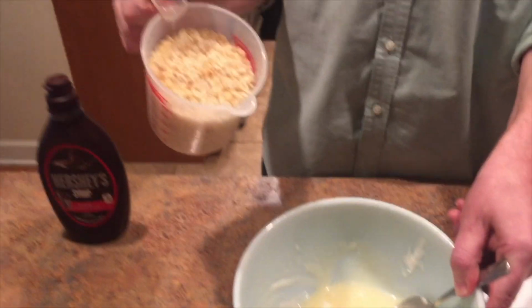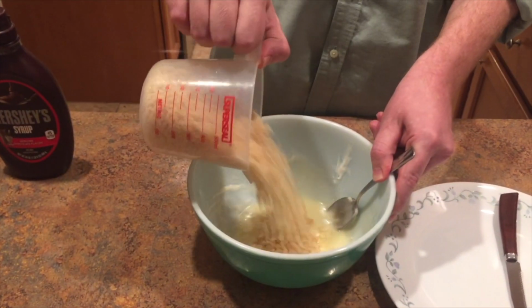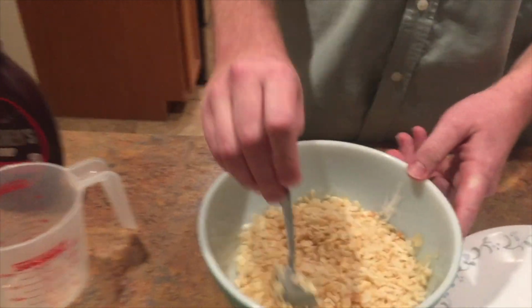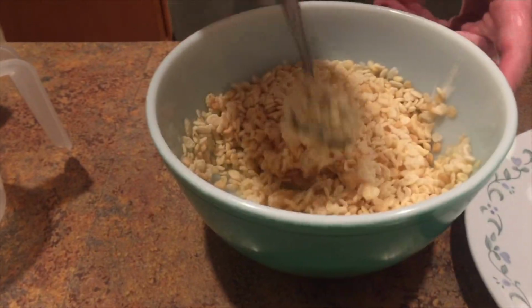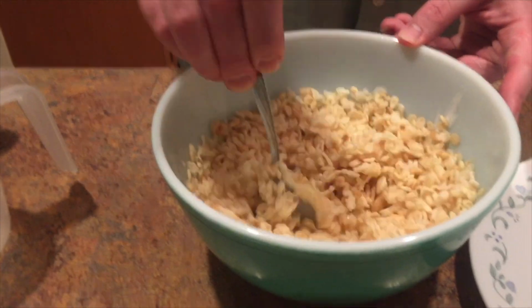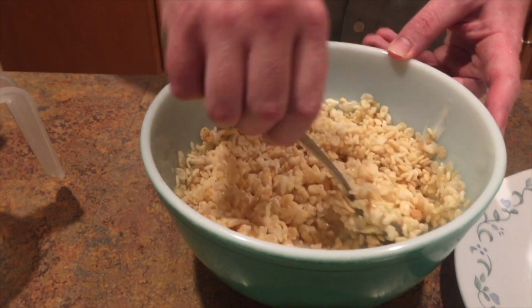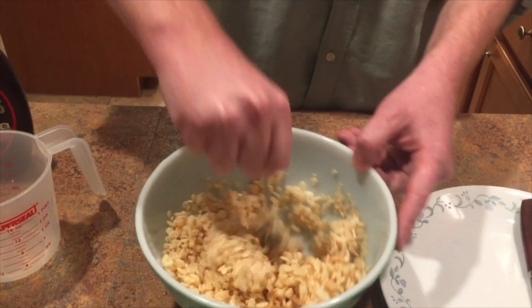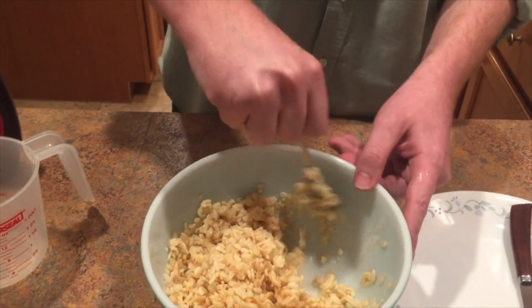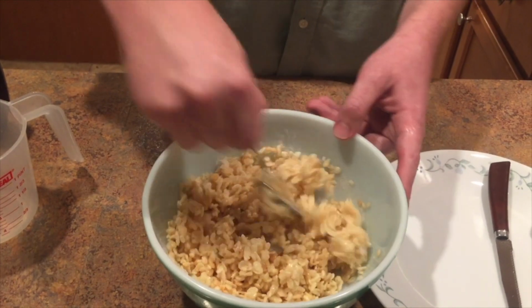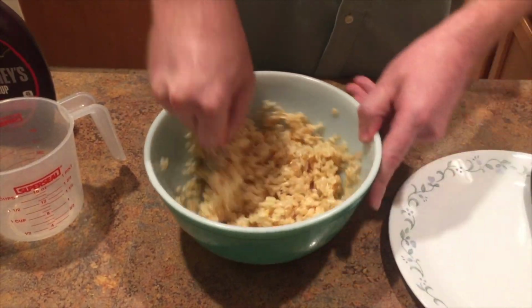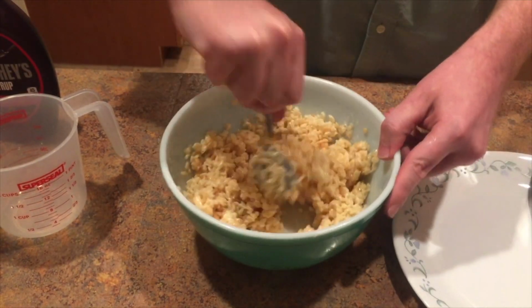Now you're going to pour in the rest of the cereal. And we're going to stir this together. We're going to want to let this sit about a minute after we're done stirring because it's still really hot and you don't want to burn your fingers. A spatula might be a little bit better in this situation. Mix all those minerals and rocks together.